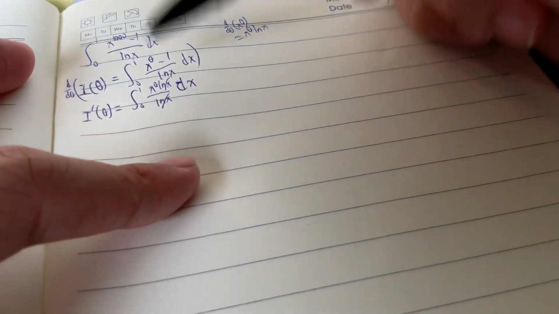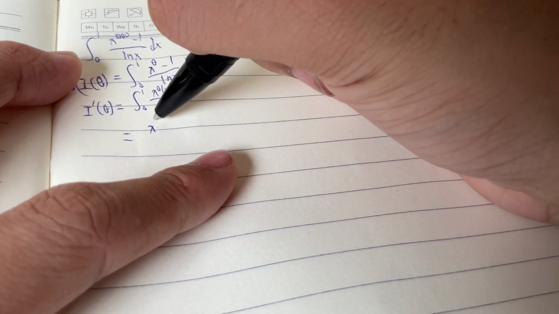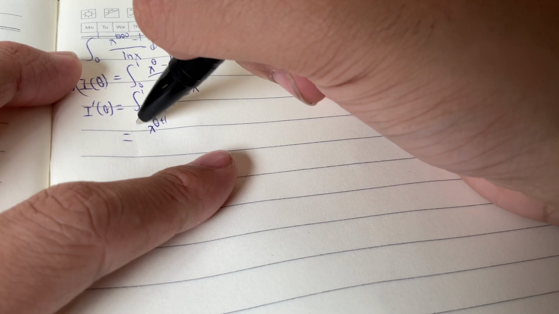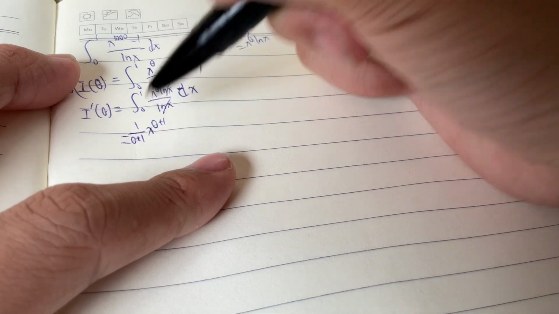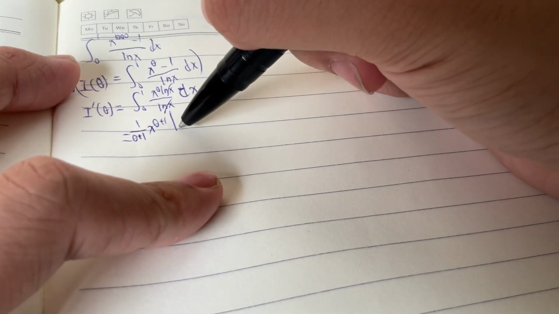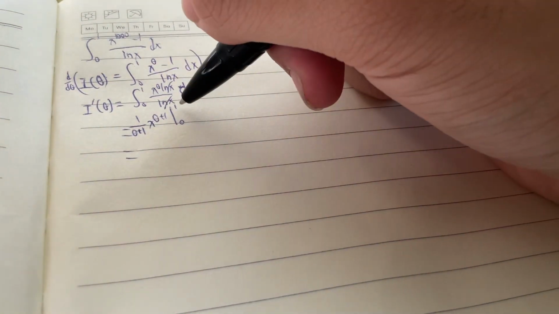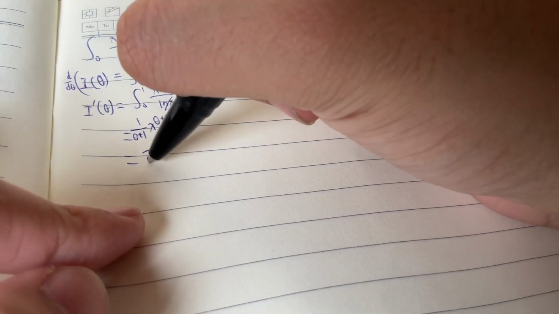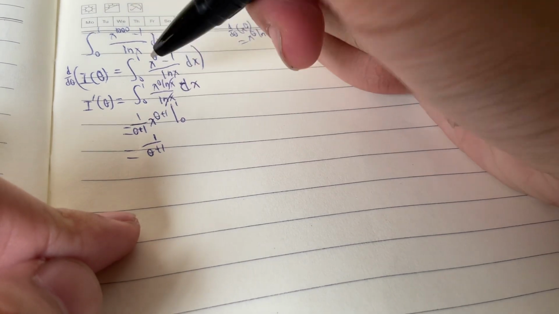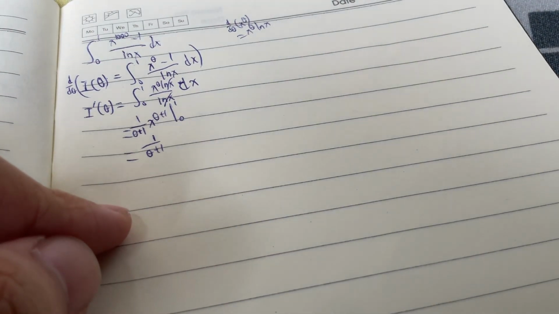So to integrate x to the power of theta dx, first you just add 1 to the power: x^(theta+1), and then divide by the new power, theta plus 1. They are the same. And then we evaluate from 0 to 1. Put the 1 inside x, and 1 raised to any power is just 1, so this is 1 over theta plus 1. And then minus 0, put 0 inside x, and 0 raised to any positive number is also 0.